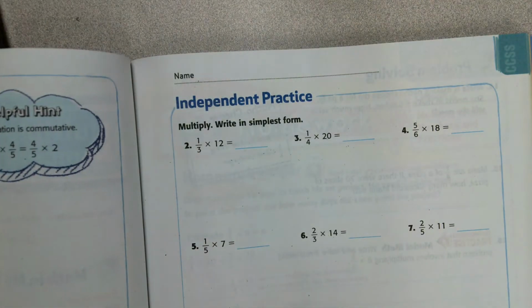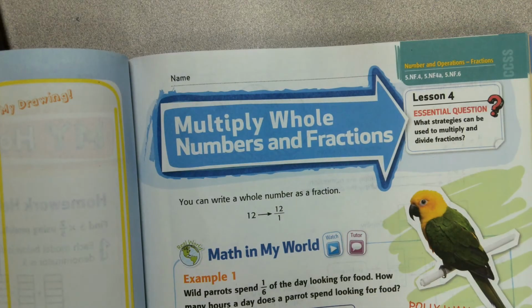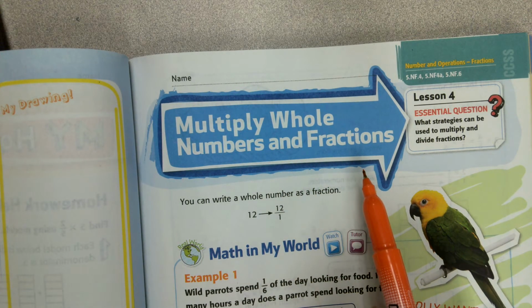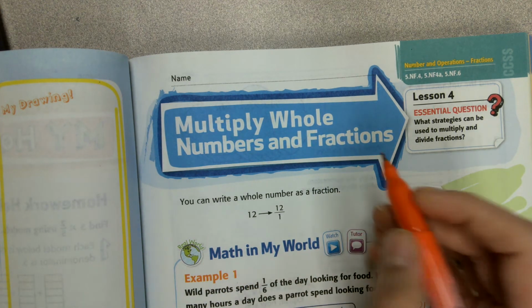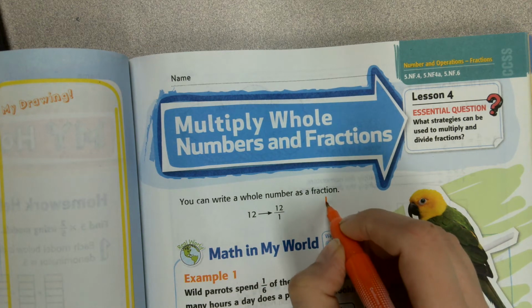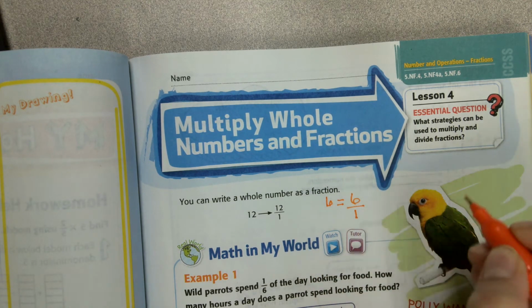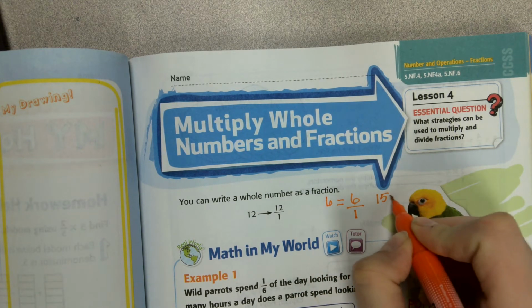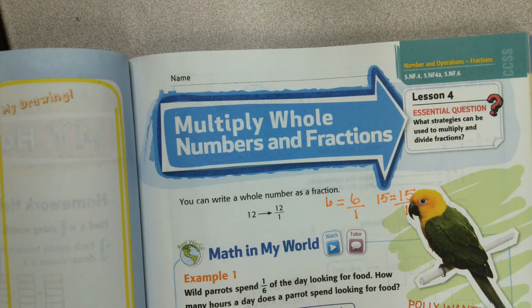Okay, so now hopefully you finished that lesson and you're going to do this lesson with me. So this is multiplying whole numbers and fractions. What you see is that you can write a whole number as a fraction. Any whole number is a number over 1. So if I have the whole number 6, I'm going to write it as 6 over 1. If I have the whole number 15, all I do is write it 15 over 1. Any whole number is a fraction as the number over 1.